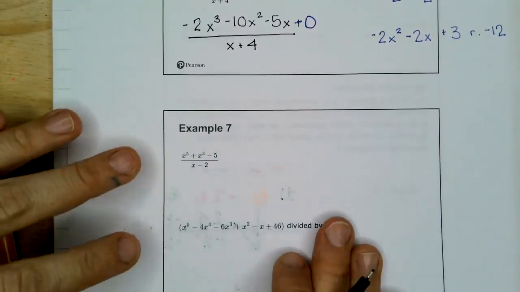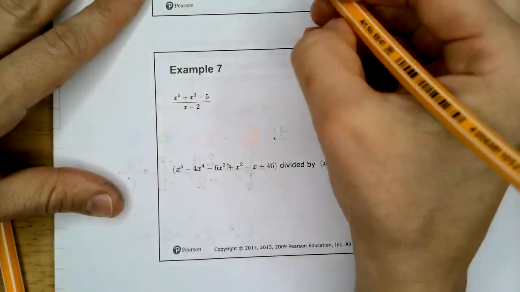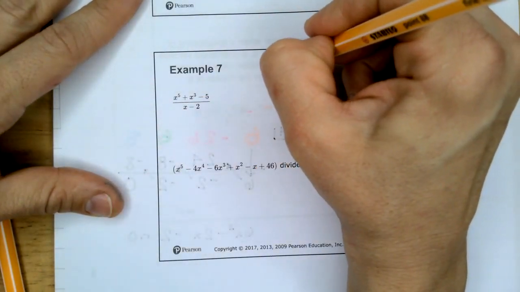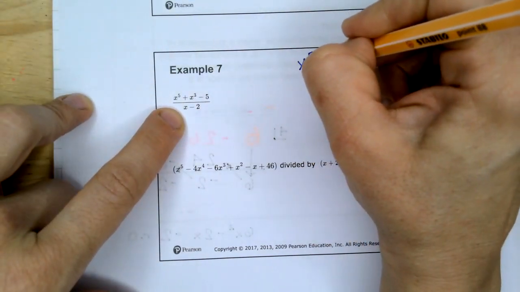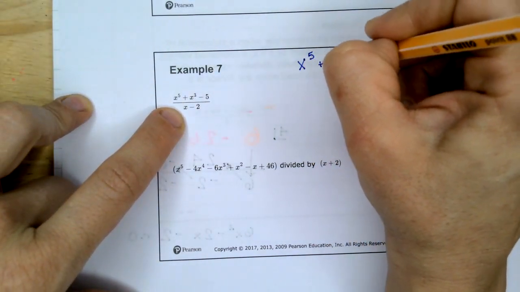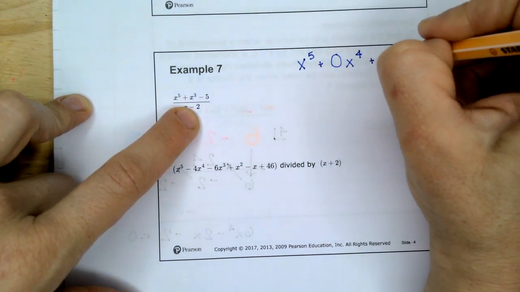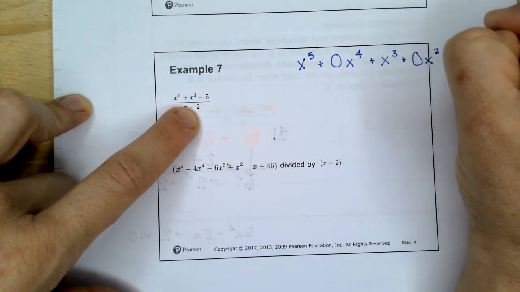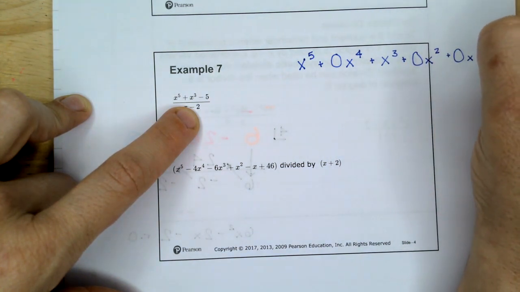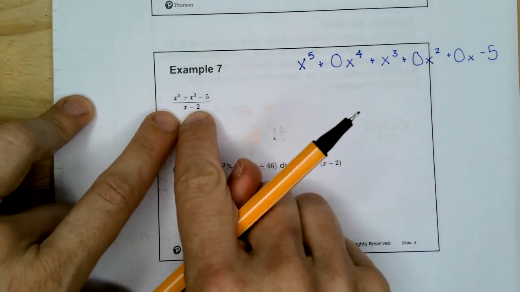Good? Okay. 5, 3, -5. Here's a good example of what to do if you have spaces. So we have x to the 5th. We don't have x to the 4th. So what I call that is 0x to the 4th. And then we have 1x to the 3rd. And then again, we have 0x squared. And we have 0x, but then we have a -5. Okay, so that's what you actually have to work with, x minus 2.